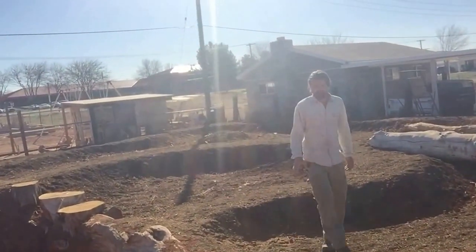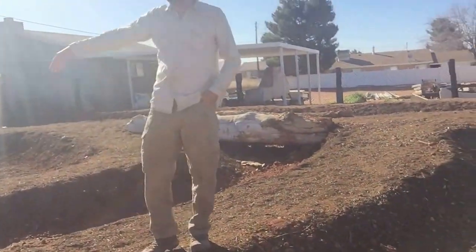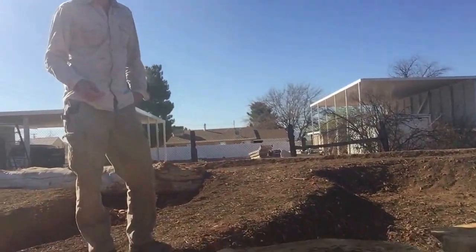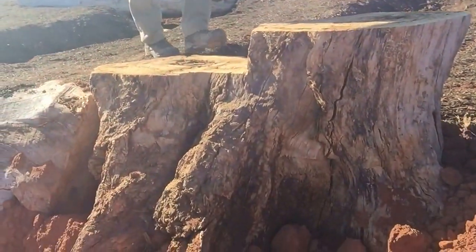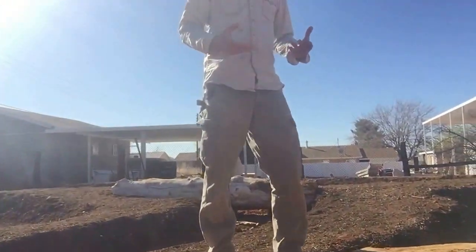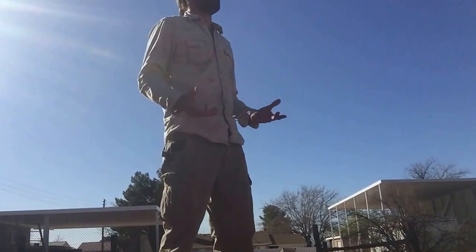To give you a little background on why I like to use logs and this sort of thing, like these bridges and stuff, it's basically staying in harmony with the nurse log principle. I don't know if you've ever heard of the nurse log. In a forest, when a log falls over and you've got this dead log laying there, it's sometimes referred to as a nurse log because it's going to nurse the succession of the forest.